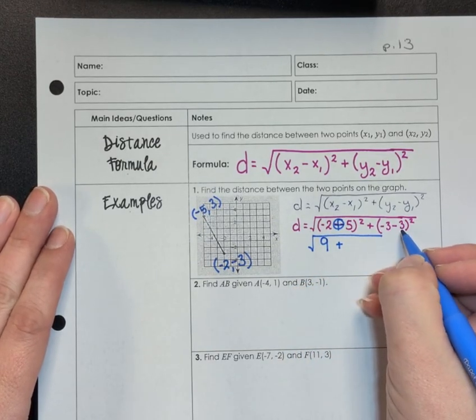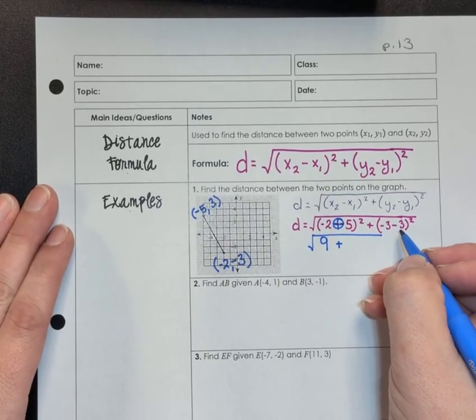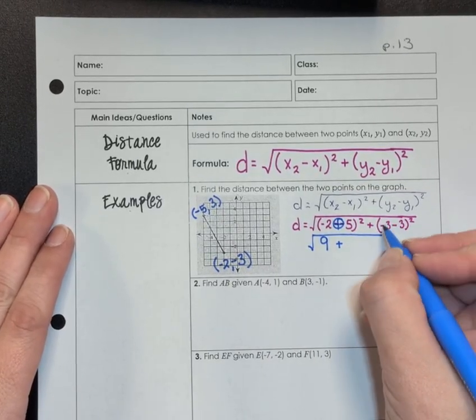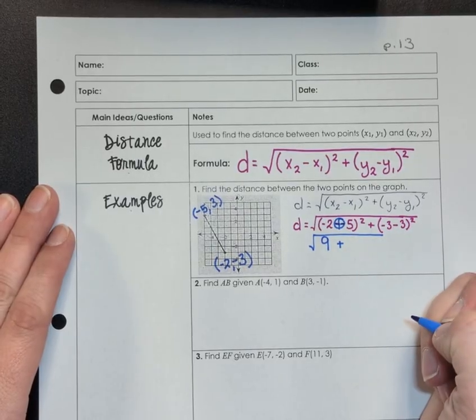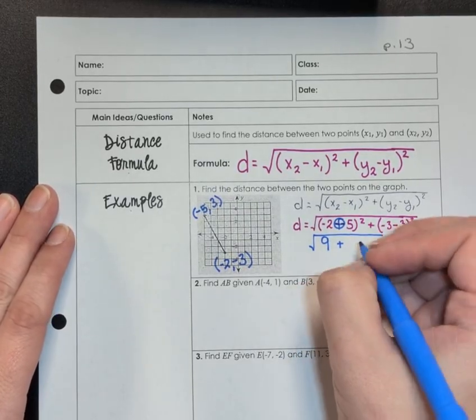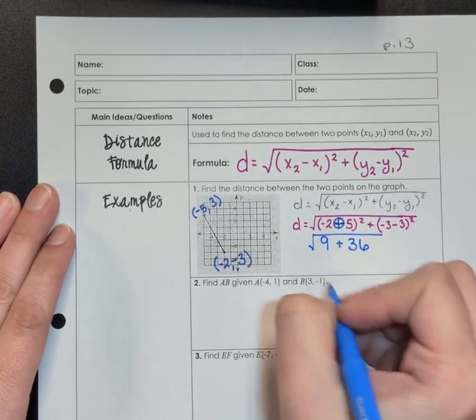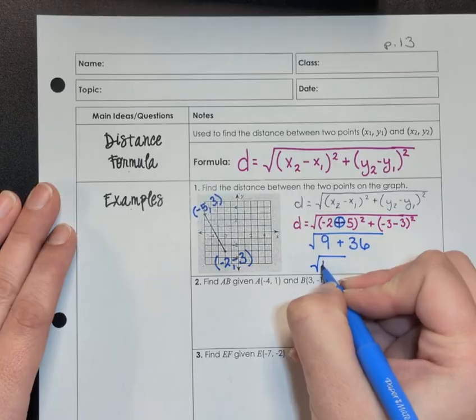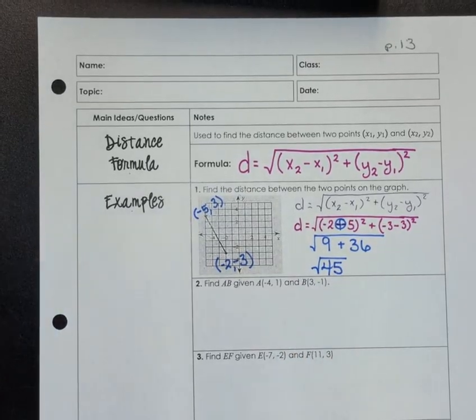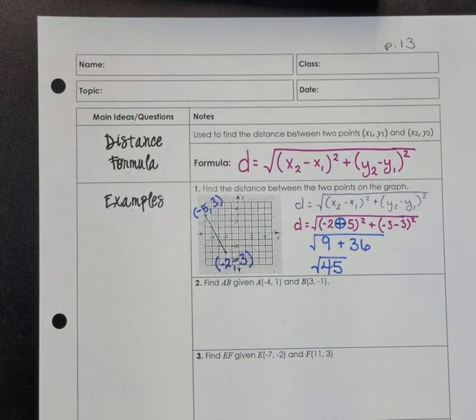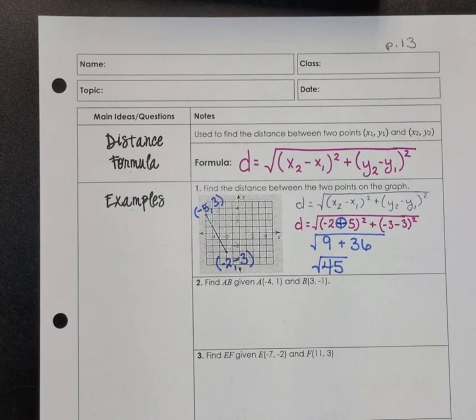All right, same thing. What's -3 minus 3? -6. What's -6 squared? Positive 36. What's 9 plus 36? 45. Okay, now that's kind of it. 98% of the time, that's where you can stop with the question. Sometimes it's going to ask you to find the decimal for what the actual distance is, and they're going to ask you to round it. Today we're not doing that. I just want the square root.